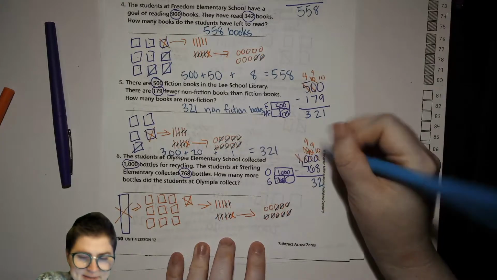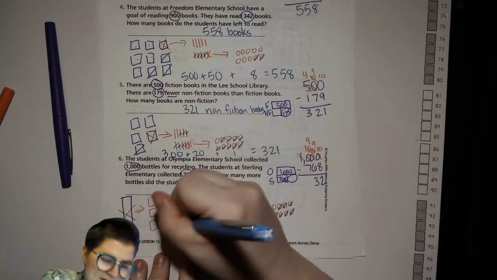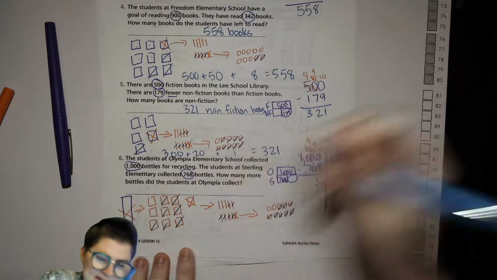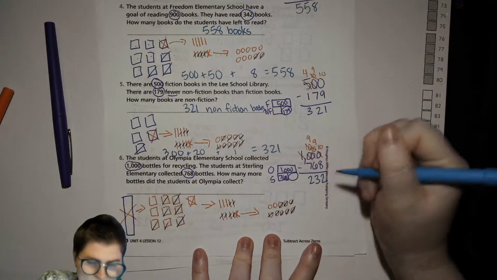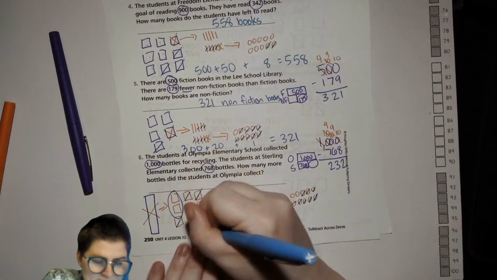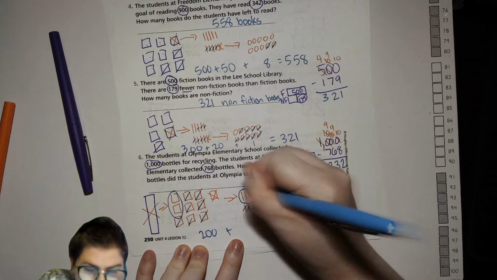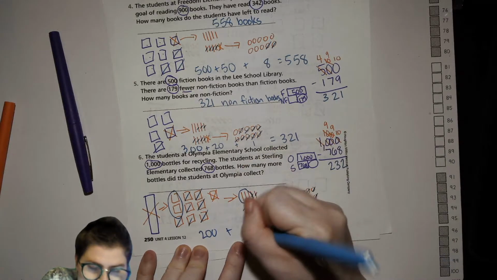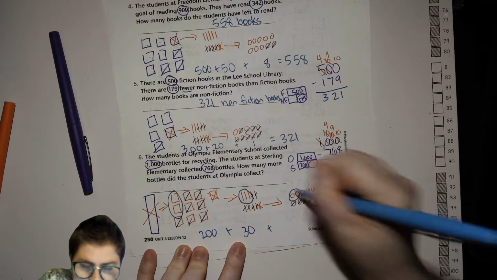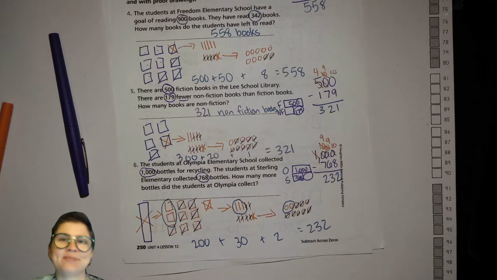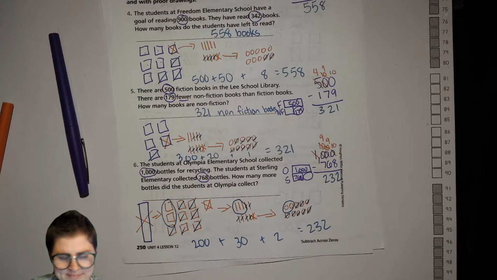Tens, right? 9 take away 7. 1, 2, 3, 4, 5, 6, 7 leaves us with 2, and our 1,000 is already gone. So here we have 200 plus 3 tens plus 2 ones, 232. Isn't that neat?